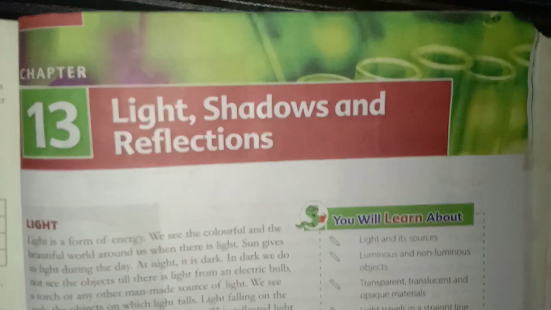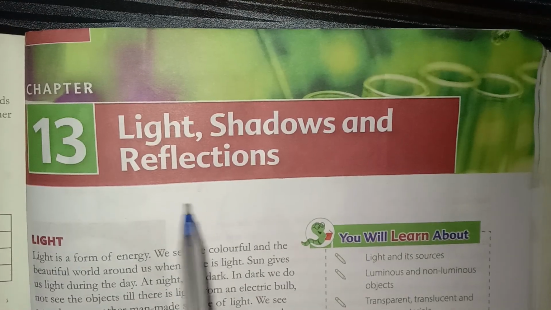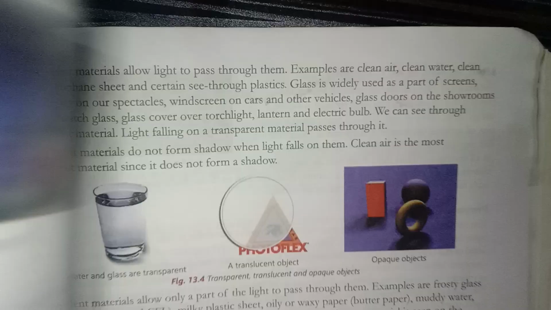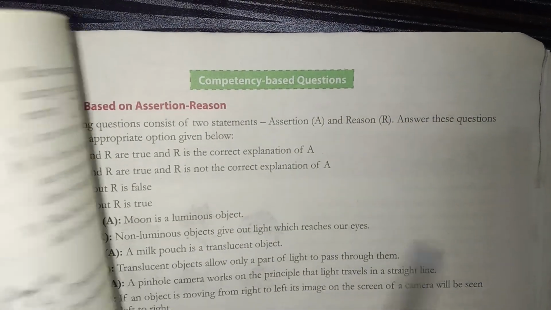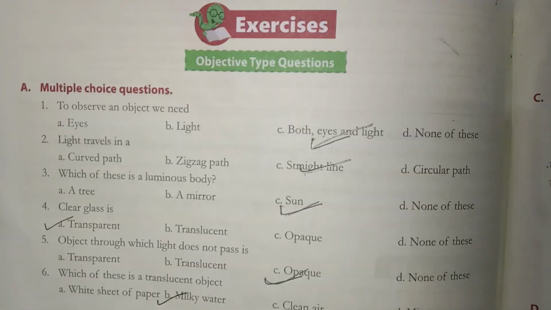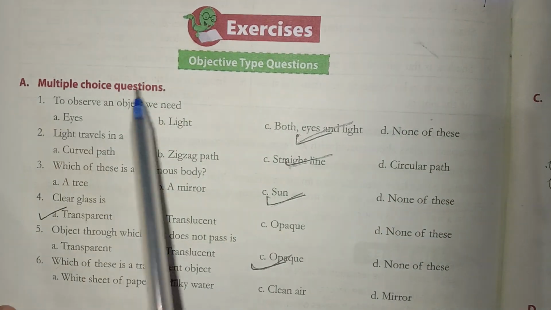This lesson is Light, Shadows and Reflection, chapter 13, Science book class 6. First of all, I will solve some questions in the book. Let's start. Now, multiple choice questions.